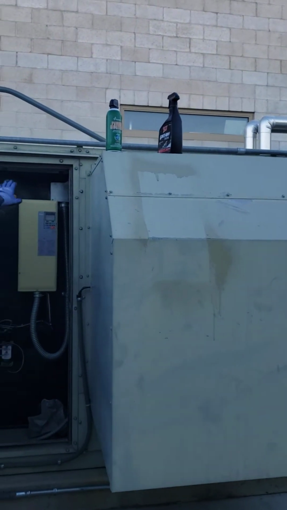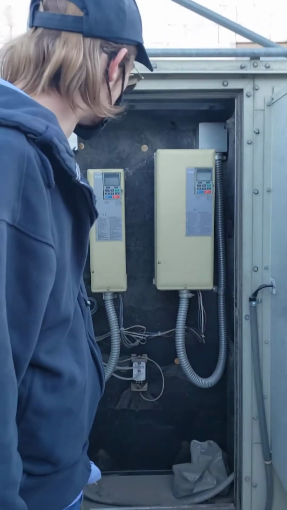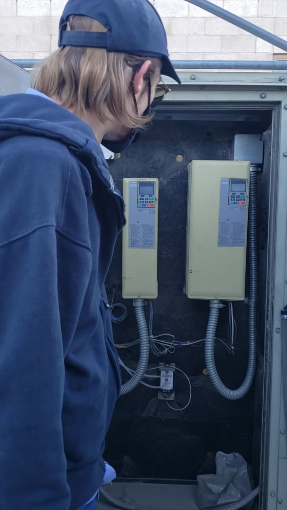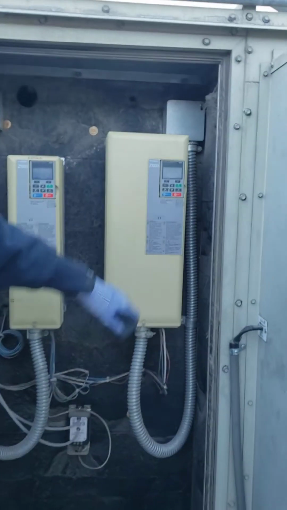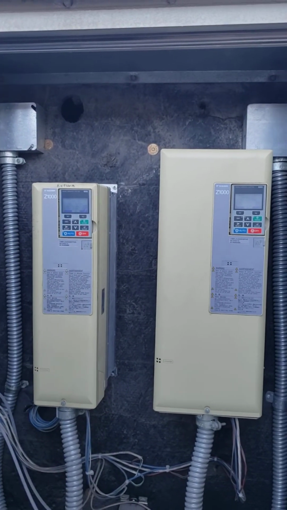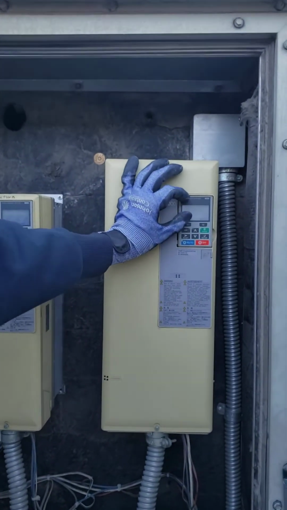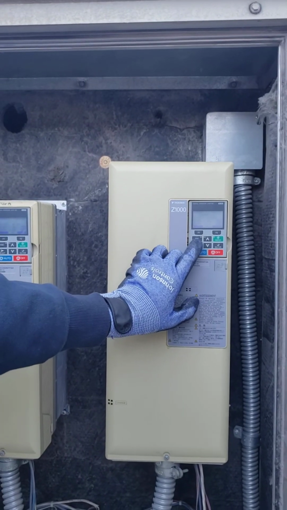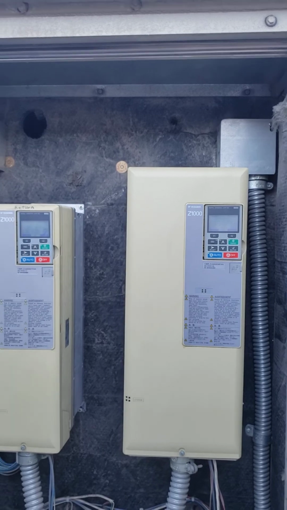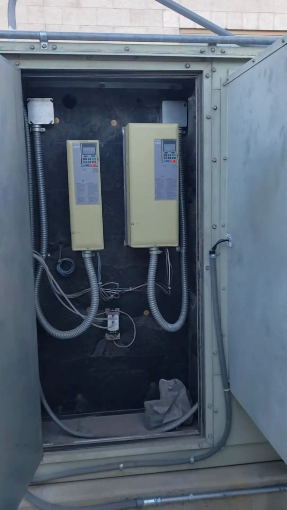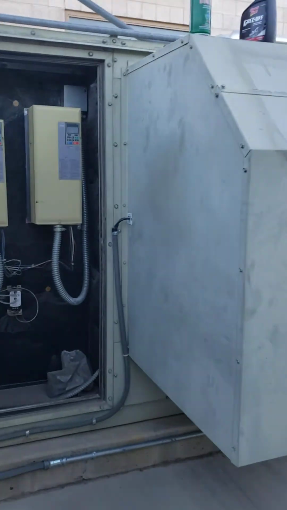That'll be right here. This is the supply side, this is the return side. You just want to make sure that these are in auto. So just hit the auto button. If it has an alarm or something on here, there's the reset key right here, and then you should be able to hit auto again. If it trips out again, then obviously there's something dangerous and wrong with it, so make a call.